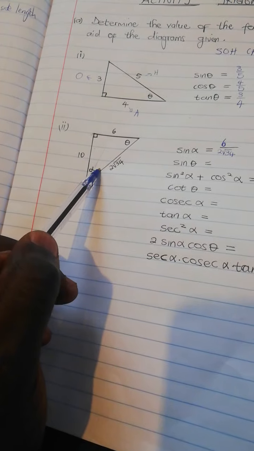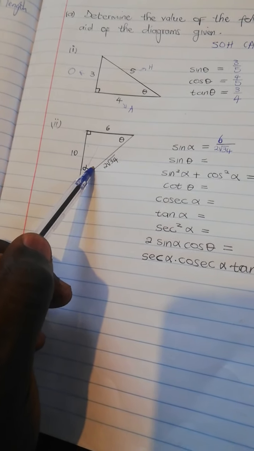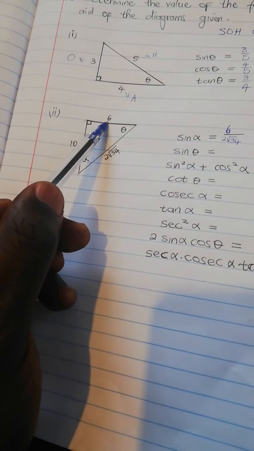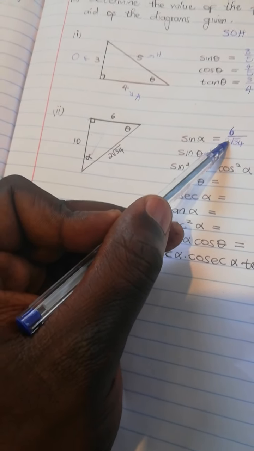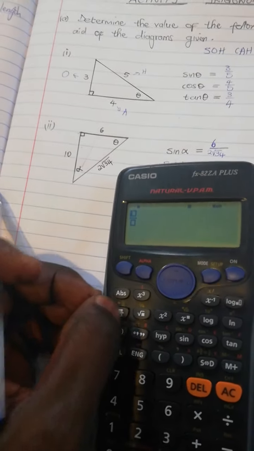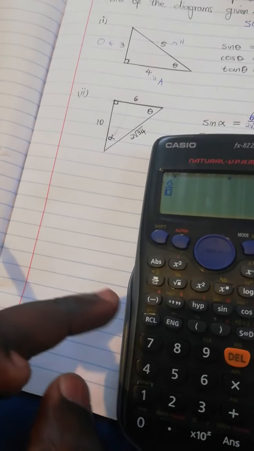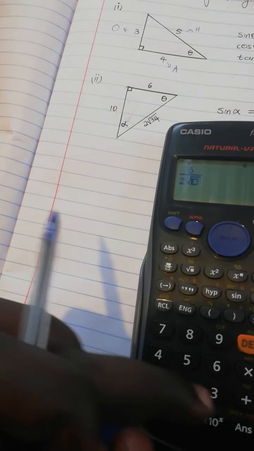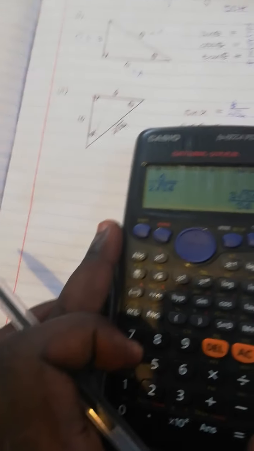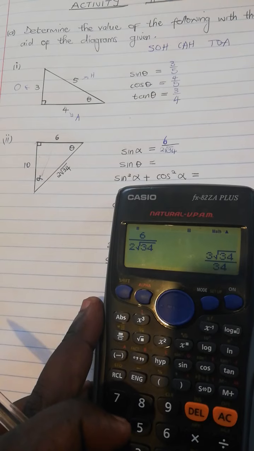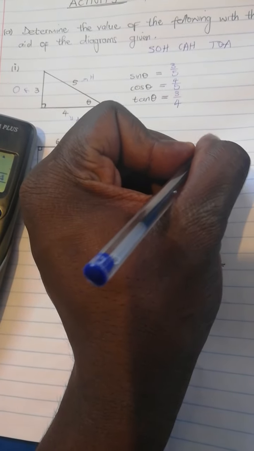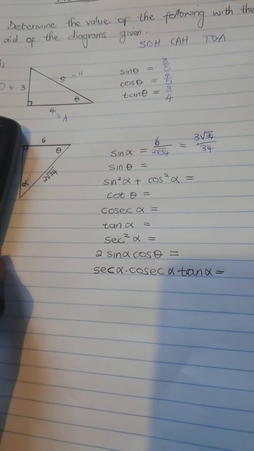Now remember, hypotenuse will always face 90 degrees and it's always the longest side. So the opposite, if I'm standing here, is 6, and my hypotenuse is 2 square root of 34. So I'll need to punch this in a calculator just to simplify it. Let's quickly do that. So 6 over 2 square root of 34. This gives us an answer of 3 square root of 34 over 34.